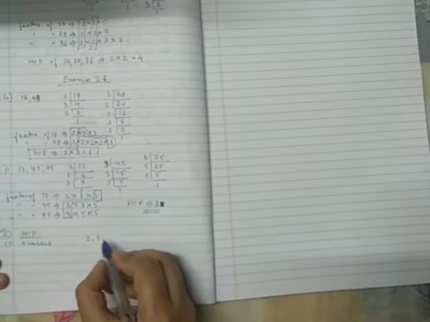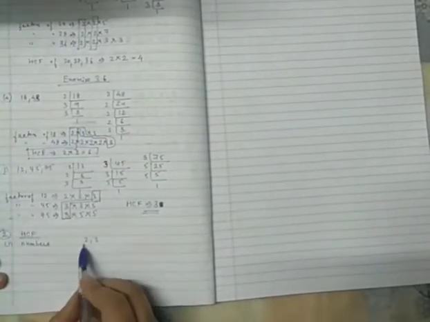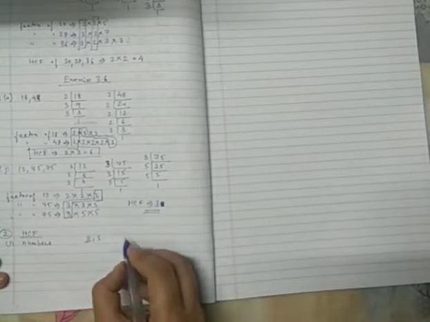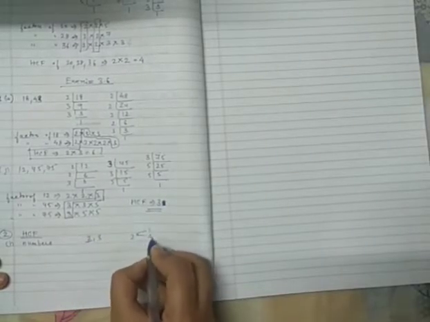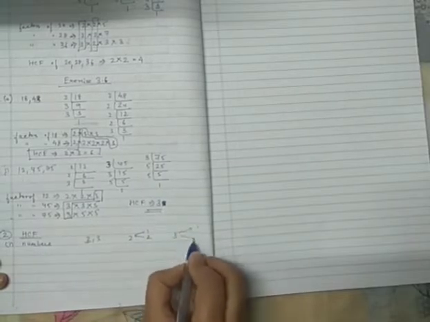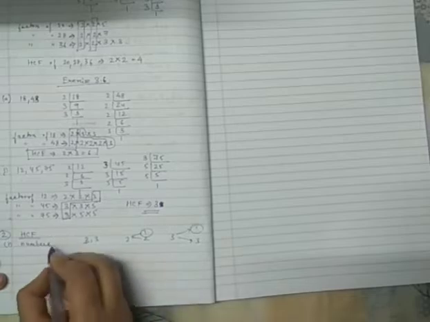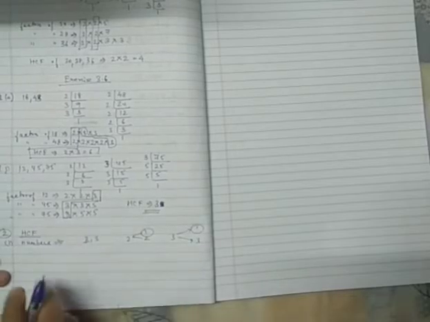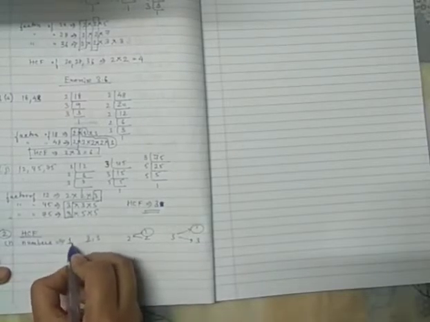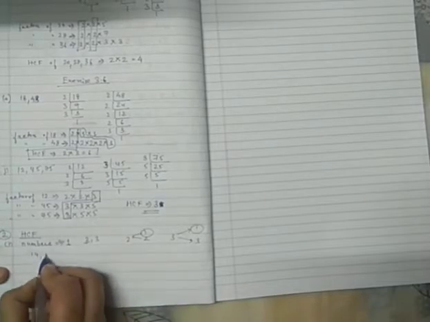If we write factors of 2, usually we do it by finding prime factorization, but 2 has only two factors, 1 into 2, and 3 has only two factors, 1 into 3. So the highest common factor here is only 1. So HCF of two consecutive numbers is 1. We will take another example. Suppose I take 14 and 15.